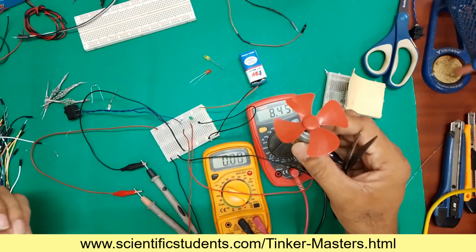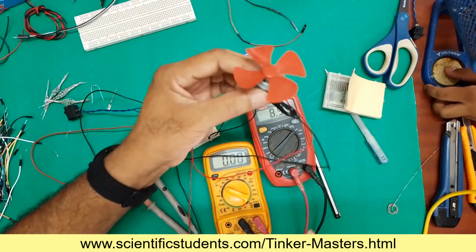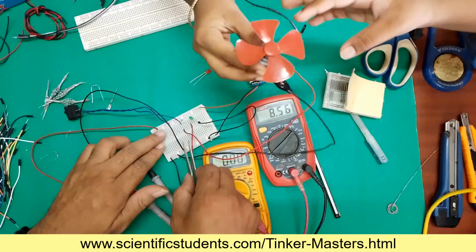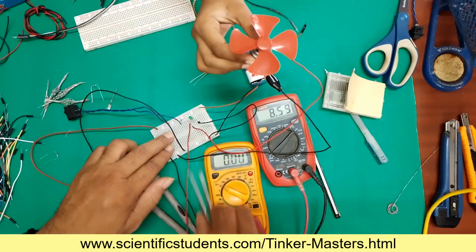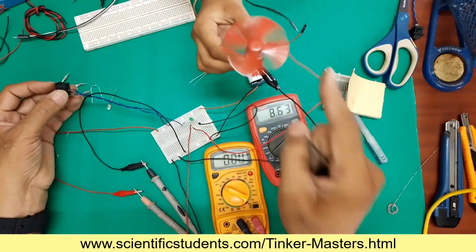And this is before the resistance. If I put it after the resistance, hold it. So now I am going to connect the positive of the motor after the resistance. What happens? The fan is not running. The light also is not coming.